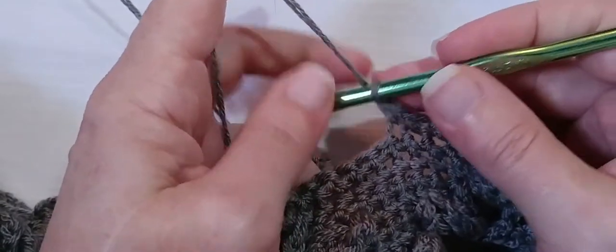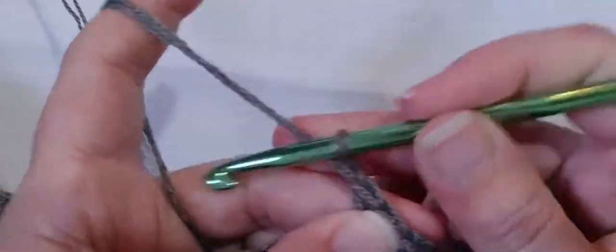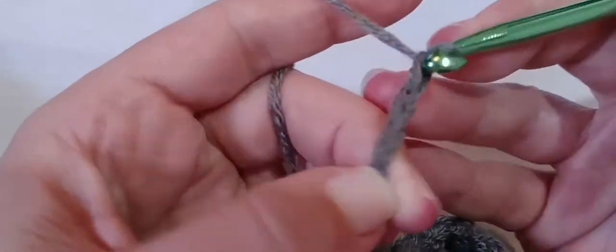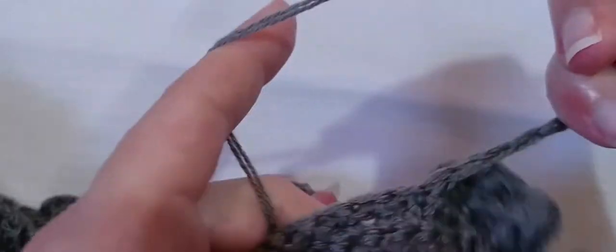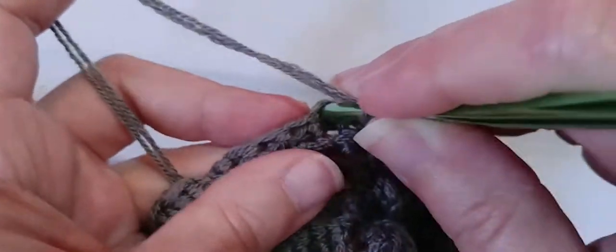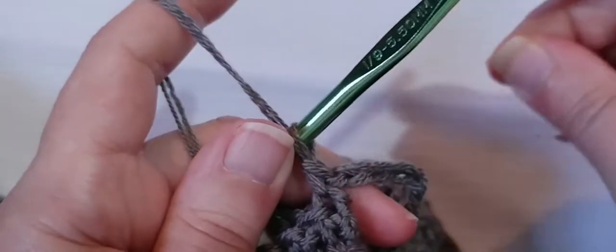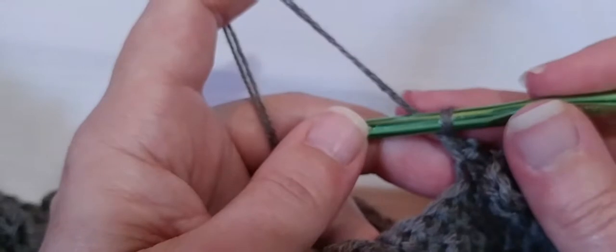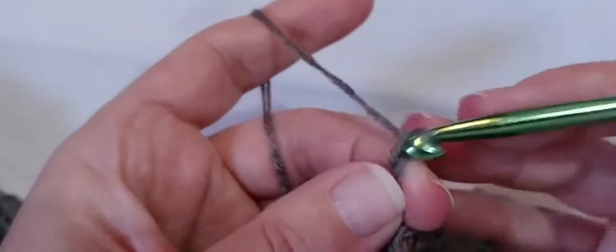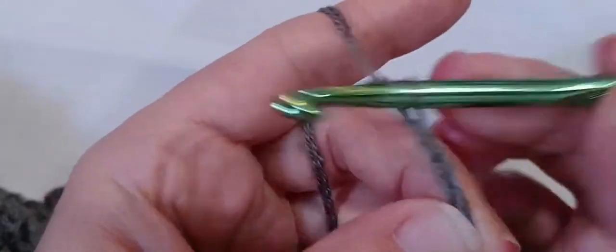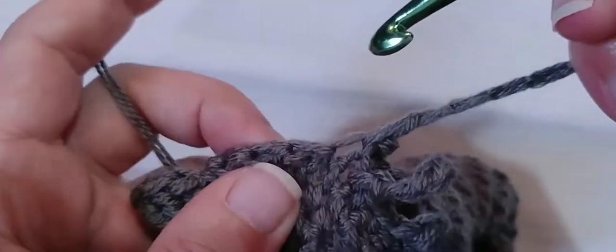Okay, so I've done my 9 singles. I'm going to make my loops now. 1, 2, 3, 4, 5, 6, 7, 8, 9, 10, and into the next stitch we're going to put a single crochet, and then we're going to make 2 more loops. 2 more loops, chain 10 each. 1, 2, 3, 4, 5, 6, 7, 8, 9, 10. Anchor it with a single crochet back into the same stitch.